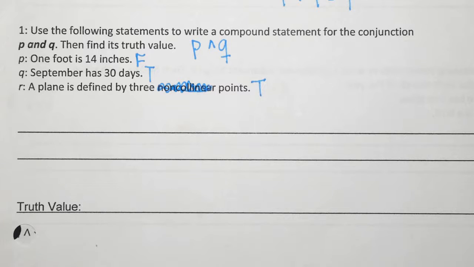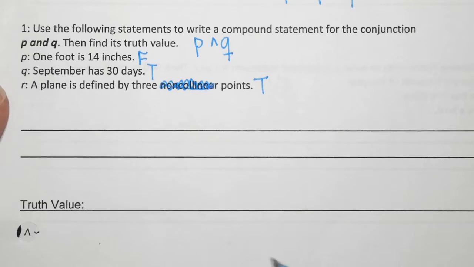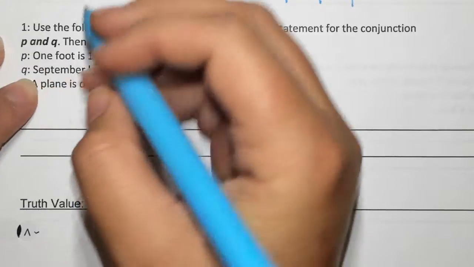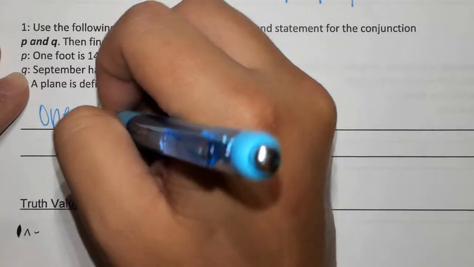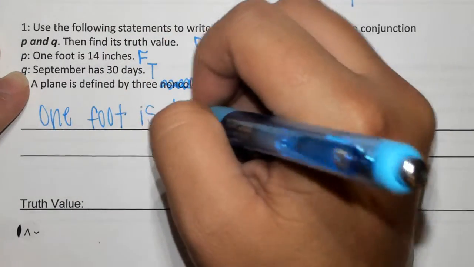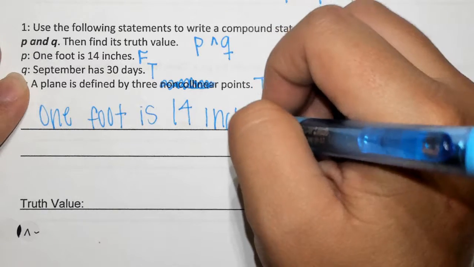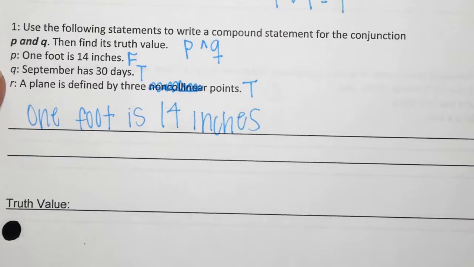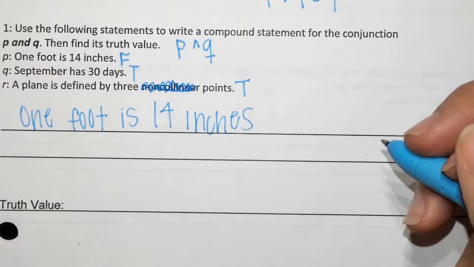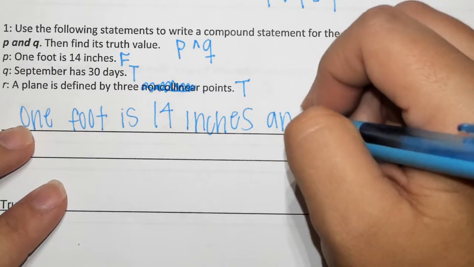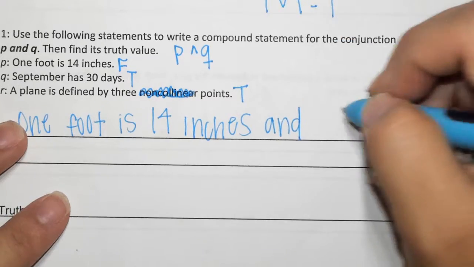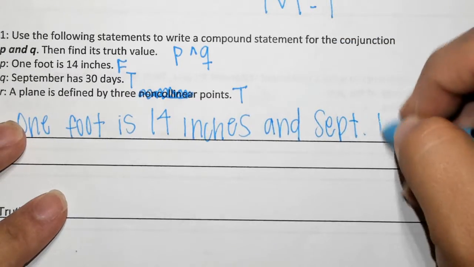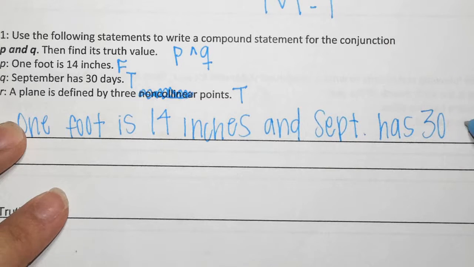Let's just mark out non-collinear to make it a little bit more clear. A plane is defined by 3 points. Okay, so now let's write this statement. So are we even using R? No. So let's write P. 1 foot is 14 inches. And September has 30 days.